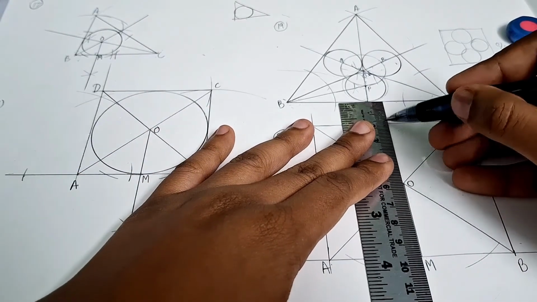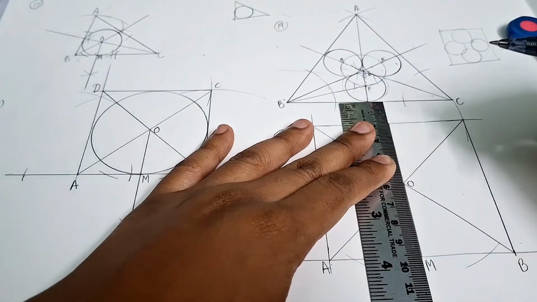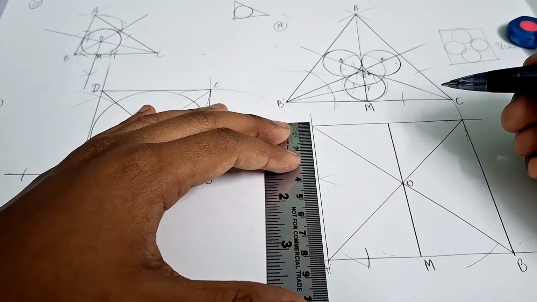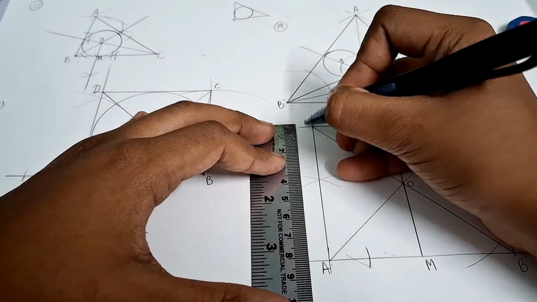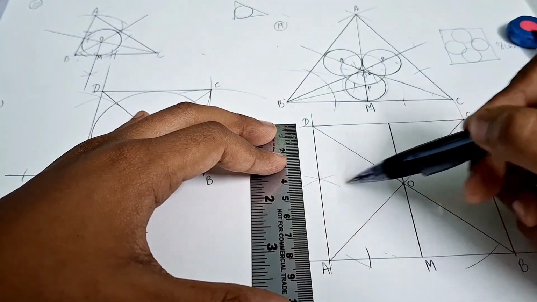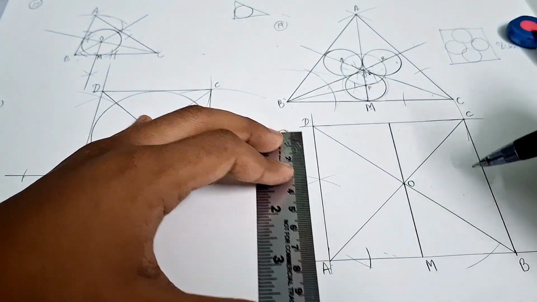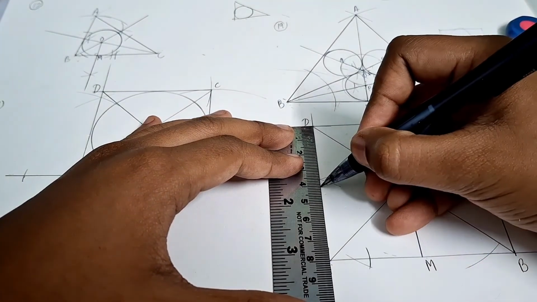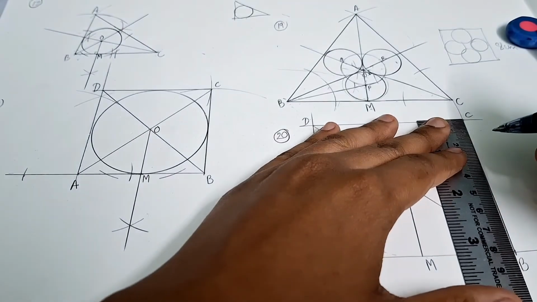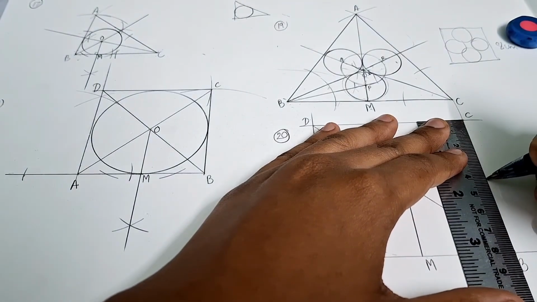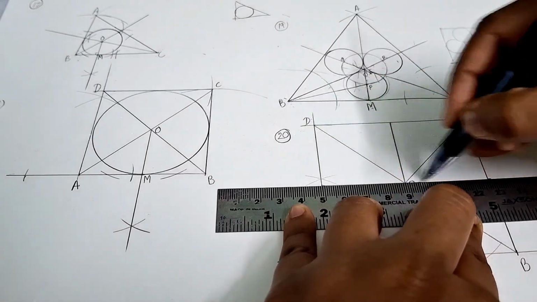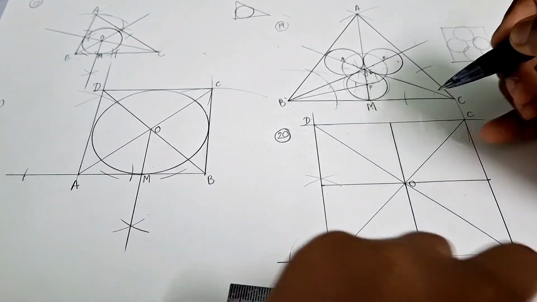I will extend this to meet the top side. Let's label all the points. Similarly, I will also construct a line this way. You can also measure: if one side is 8 cm, then you can make markings at 4 cm and 4 cm on opposite sides and join. But the line while joining should pass through the center O.